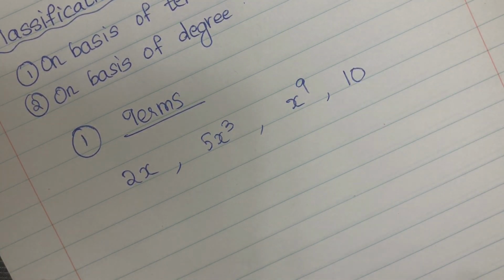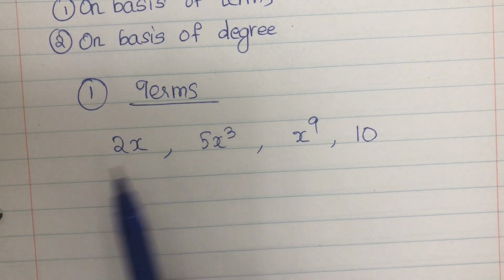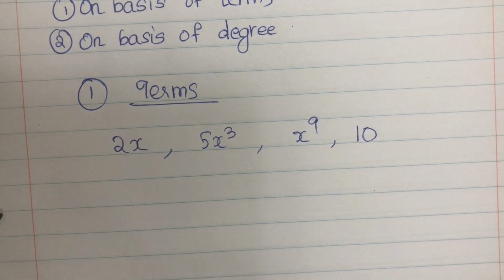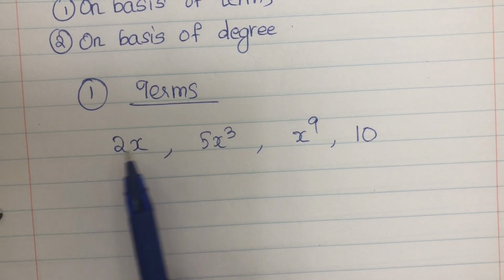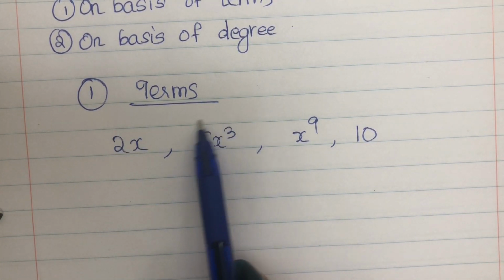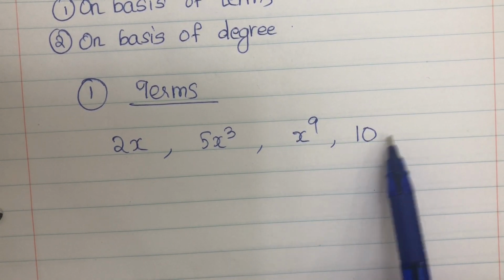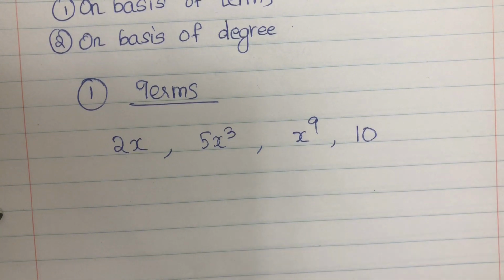You know that these all are polynomials, right? Polynomials having only one term. See how many terms are there here? Only one term. Here also only one term. Here also only one term. And you know 10 is what? 10x raised to 0. So here also one term.